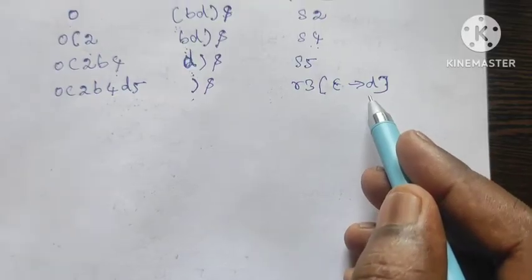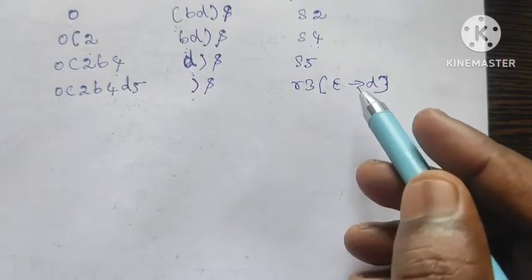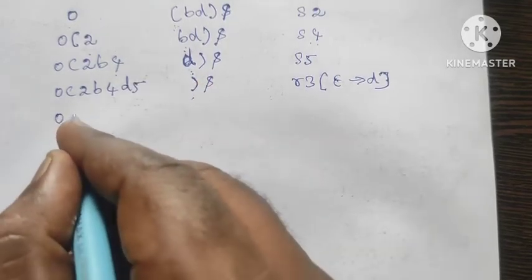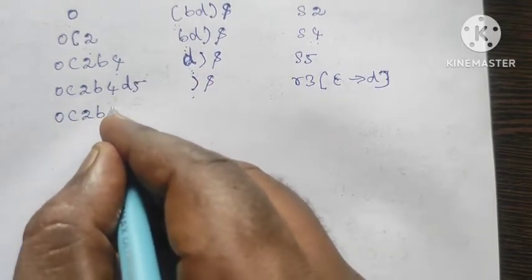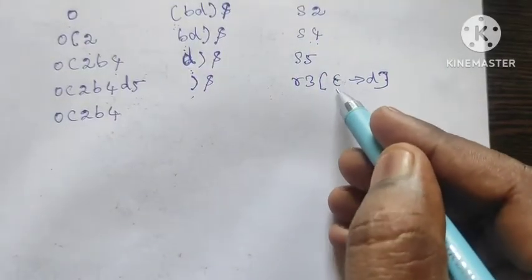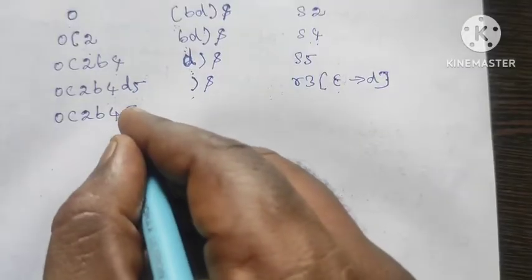Now how many elements are there on the right side? It is one element. So you have to pop 2 elements from the stack. 5 and D will go off. So 0, C, 2, B and 4 will be remaining. Now push this E, the left side element, inside the stack.